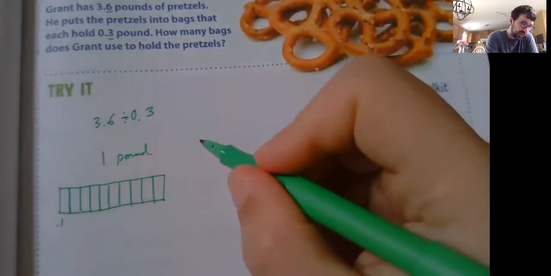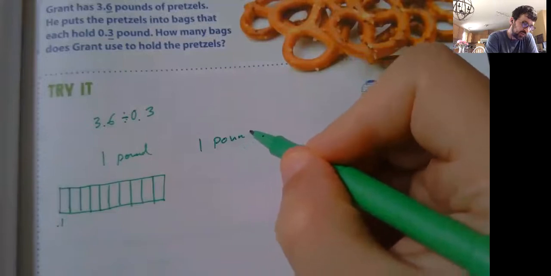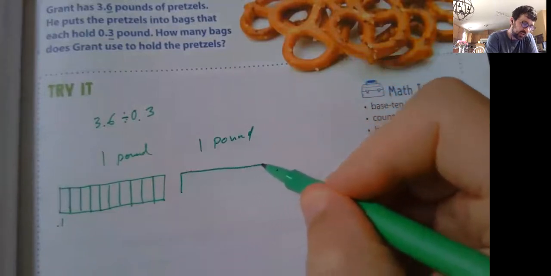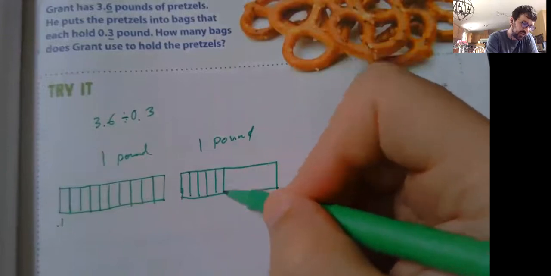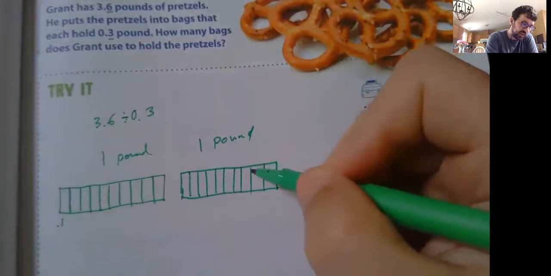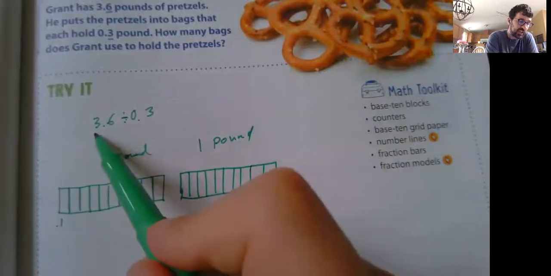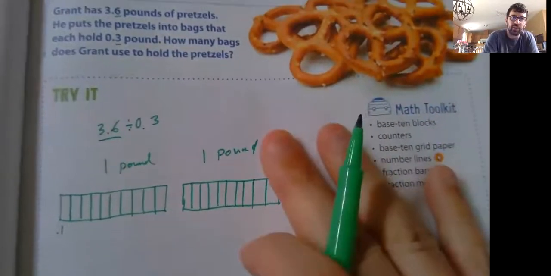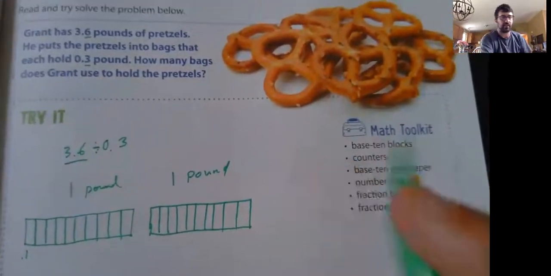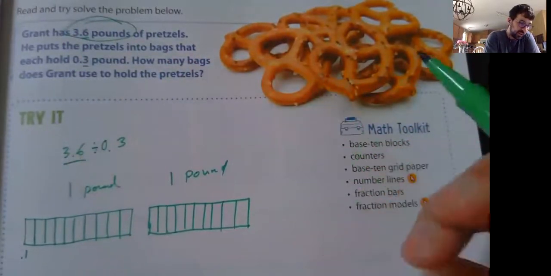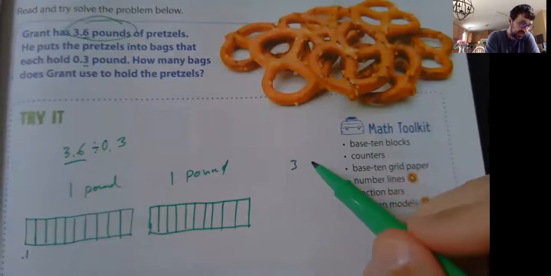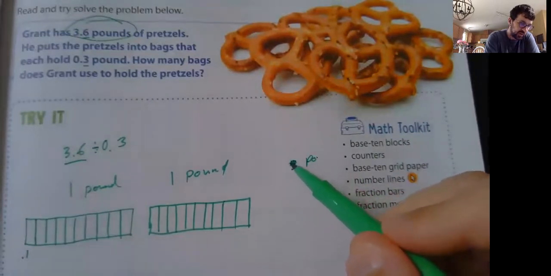So let's go and make another pound. Here's another pound. Do the same thing here to model this, 1, 2, 3, 4, 5, 6, 7, 8, 9. Okay, that's 2 pounds, but we need to get to 3.6 pounds, don't we? 3.6 pounds, as it says right here. So let's go ahead and do another one here. 3 pounds. Oh, sorry, 1 pound.